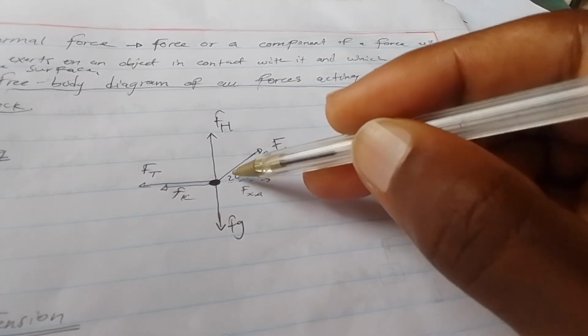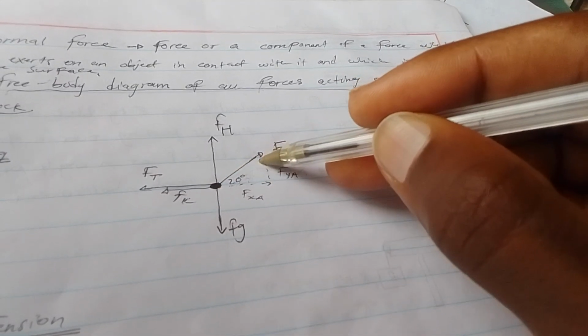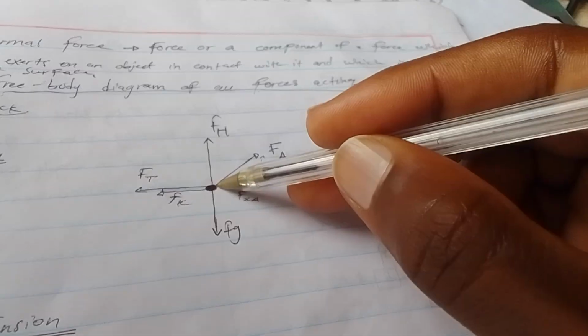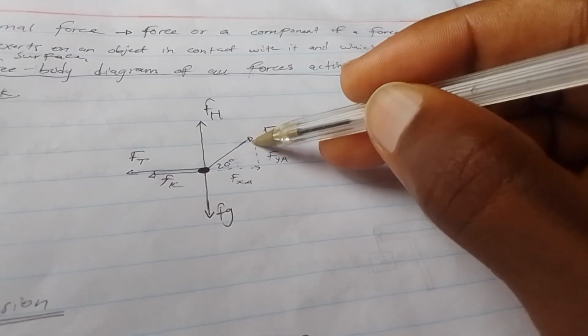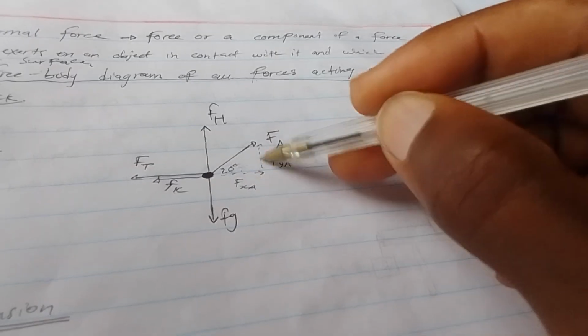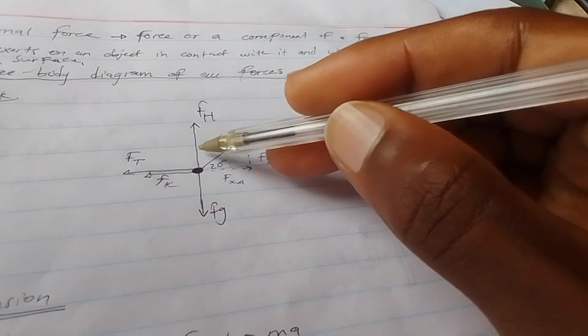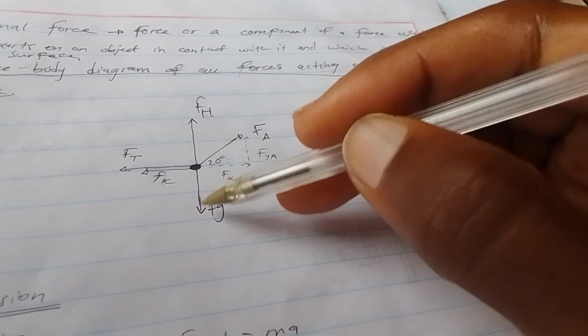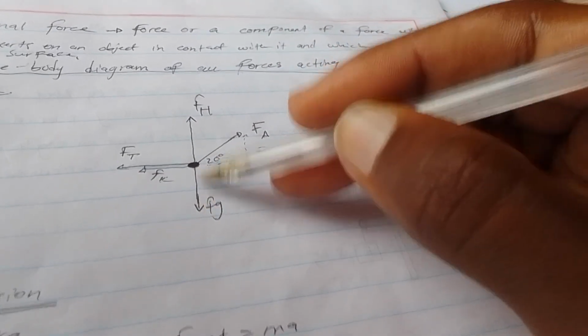You just show the force applied acting in the direction that it's inclined at. You don't draw the components. You only draw them when you want to deal with equations. So okay, the normal force is always perpendicular to the surface, and the gravitational force is always acting downwards.